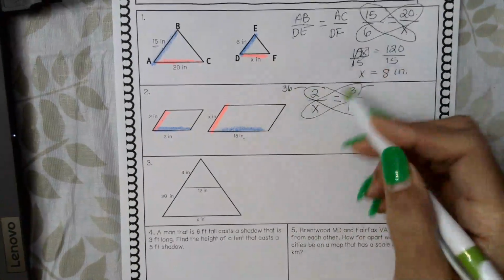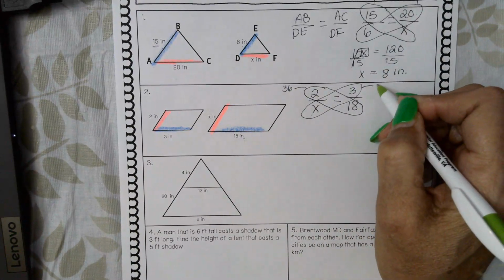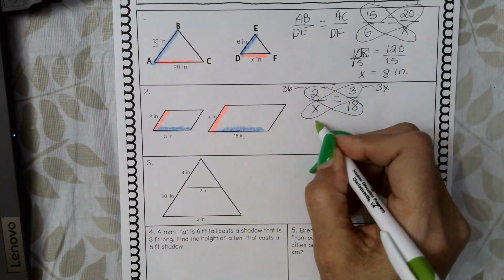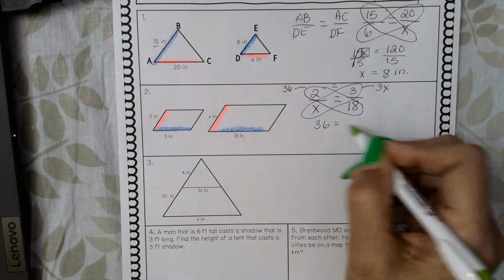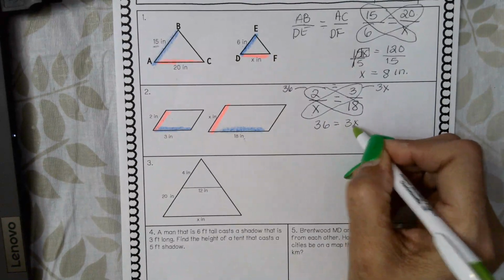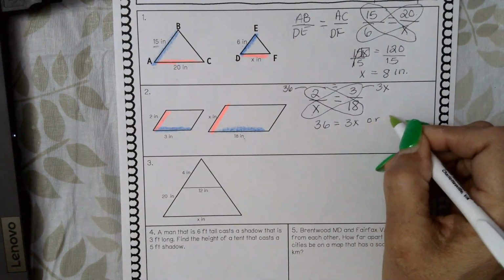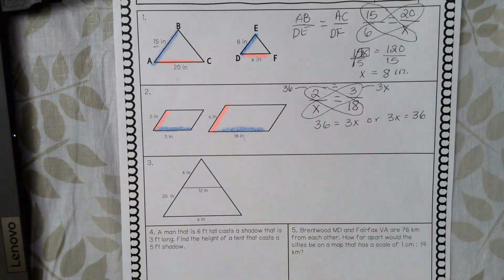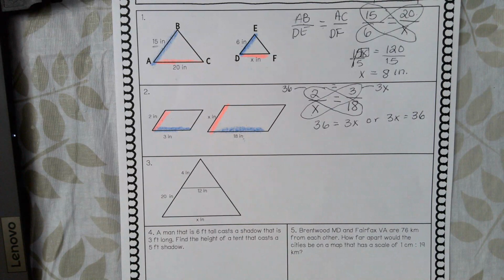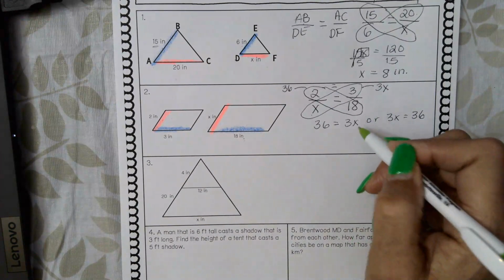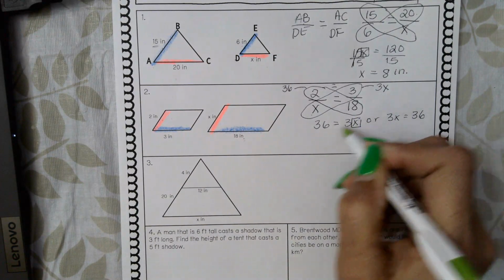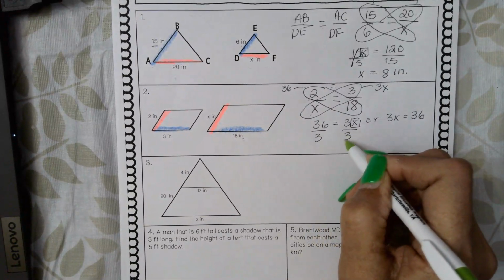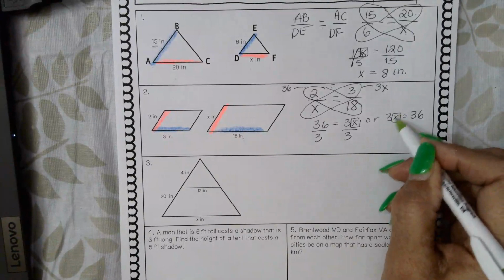Good job. What is 3 times X? 3X. Yes, 3X. So now we know these two are equal. So we're going to do 36 is equal to 3X. Or some of you may have written it 3X equals 36 with the variable on the left. It doesn't matter. You still get the same answer each way. Okay, I'm going to isolate my variable. What am I dividing both sides by? You're right, 3.